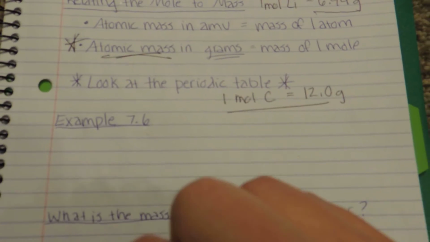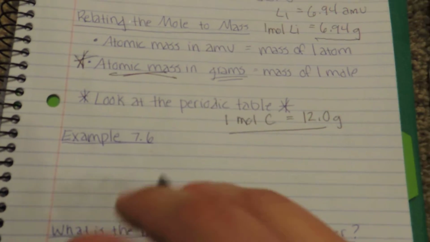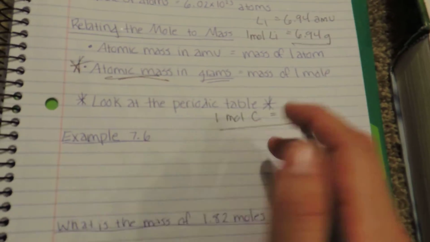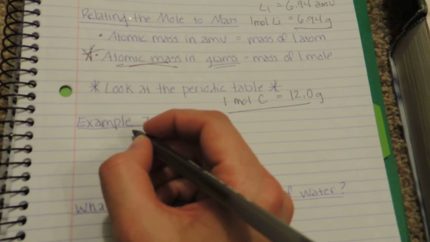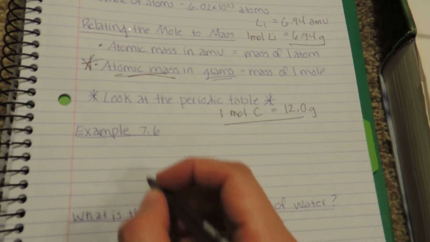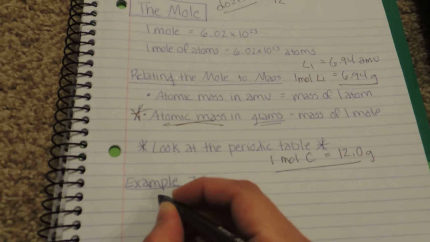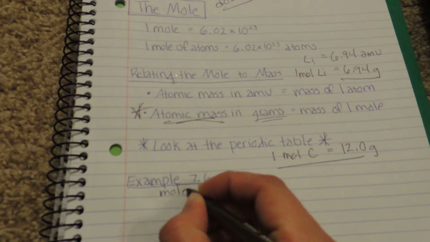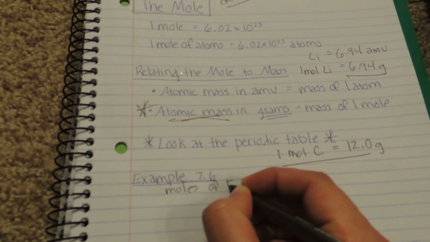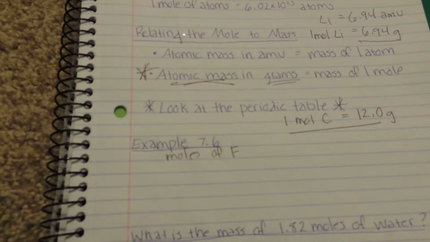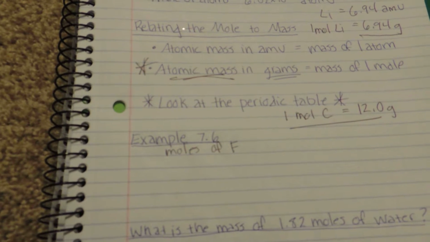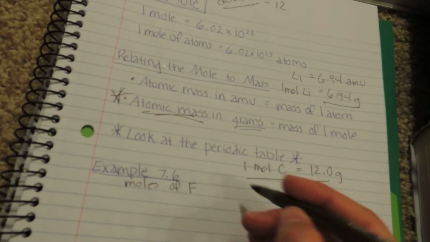So let's look at example 7.6 in your book. Example 7.6 is on page 260. It says, how many moles of fluorine exist in a 50-gram sample of fluorine?